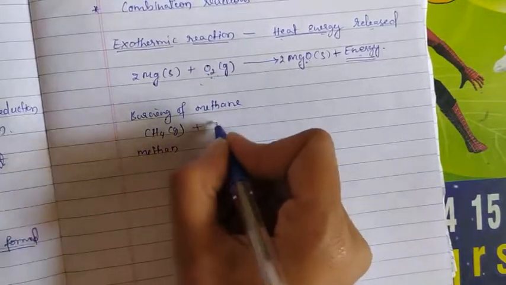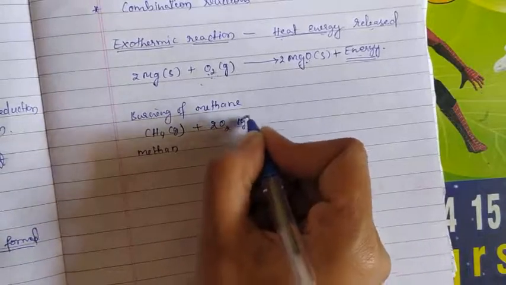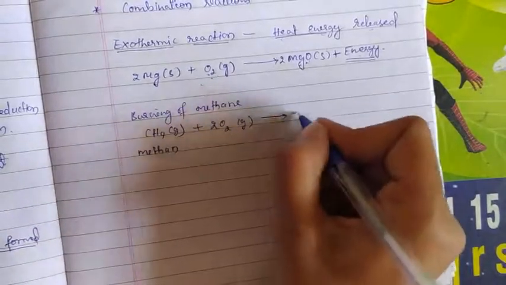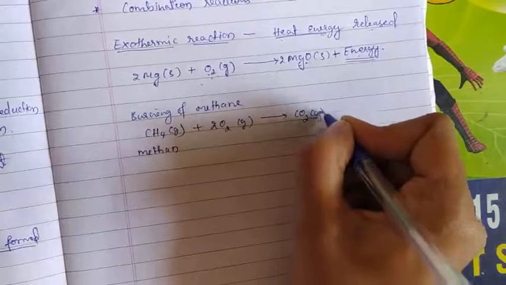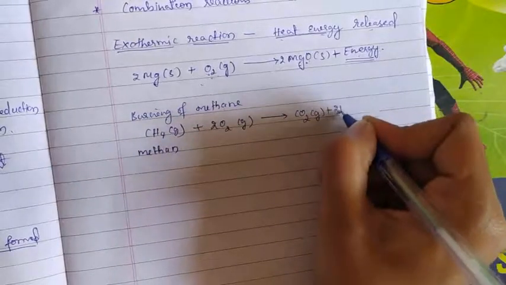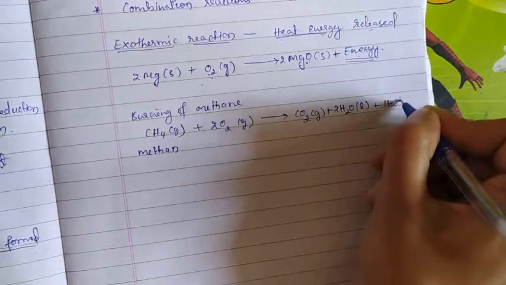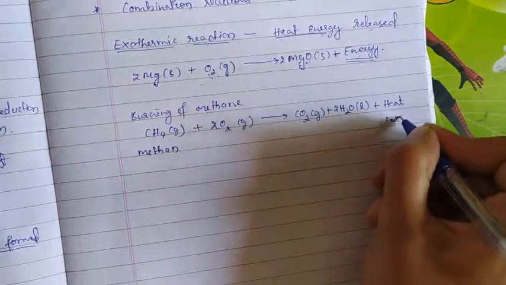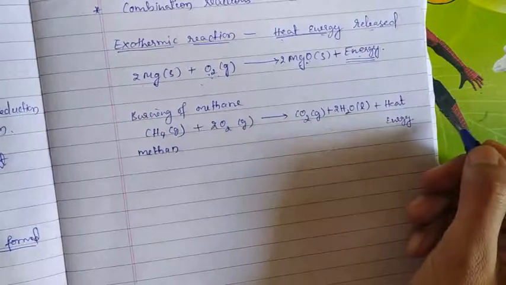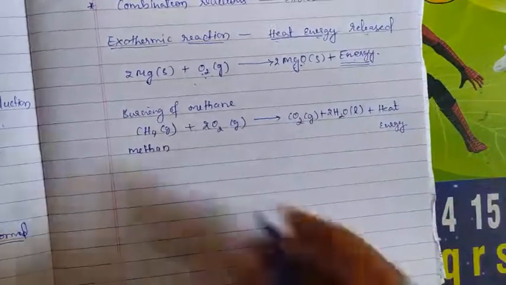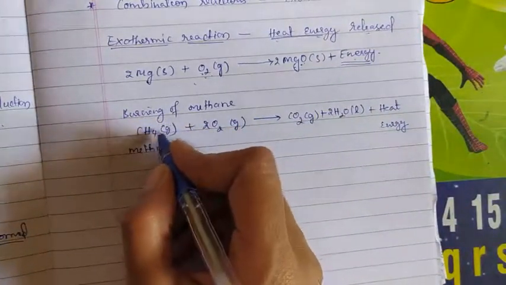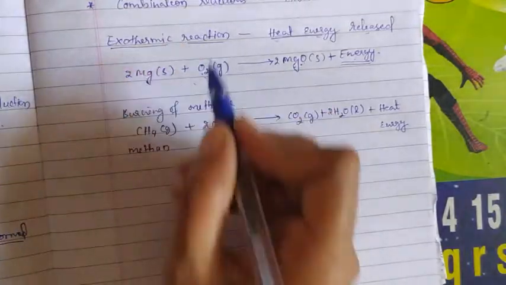It is burnt in the presence of oxygen gas to form carbon dioxide gas and water, along with the release of heat energy. This is the burning of methane, and it is also an example of an exothermic reaction.